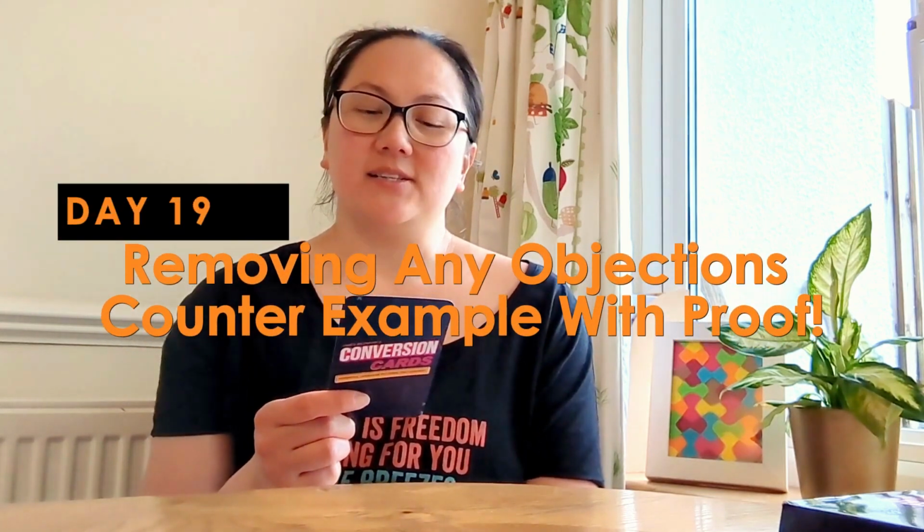So that's James Wedmore's powerful language patterns that convert, and I want to just see how it can translate to the academic context. And so I take examples of student experiences and also with academic conventions and styles of writing. So today, card 19, removing any objections.